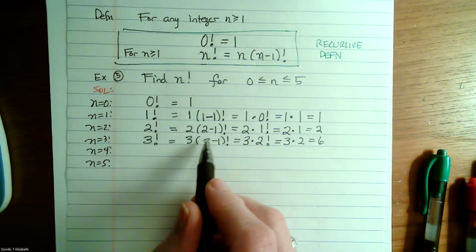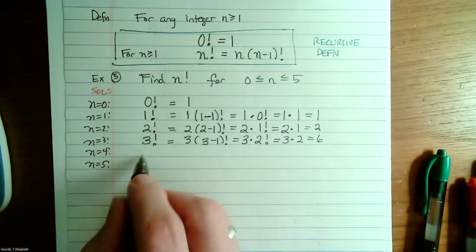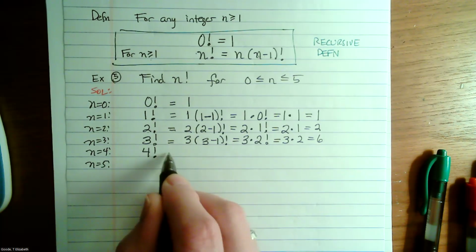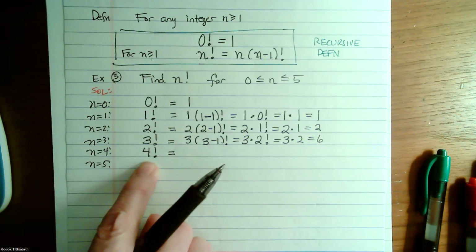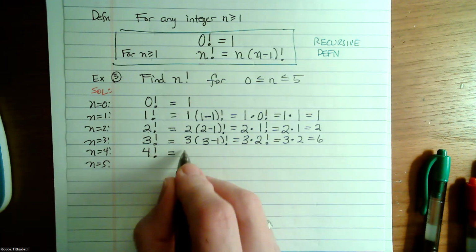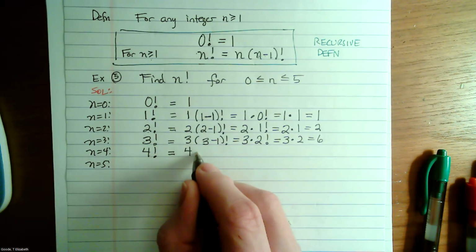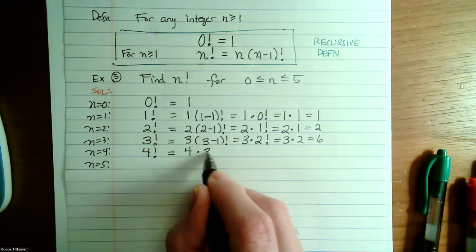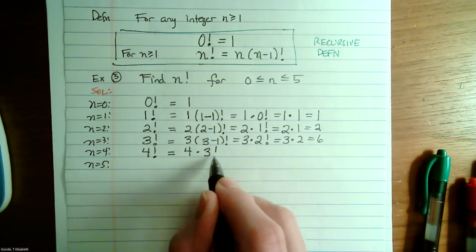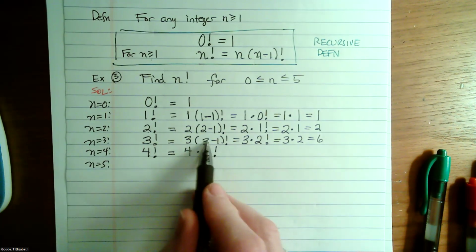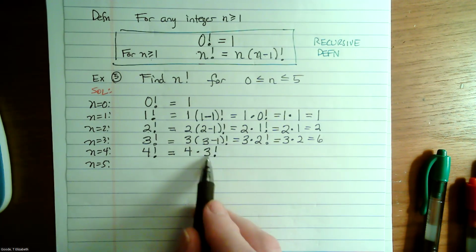I think that everybody's probably getting the drift that when we want to do a calculation for n factorial, it's n, here n is 4, times the integer right before 4, which is 3 factorialized. So we won't keep writing 4 minus 1, and 5 minus 1.